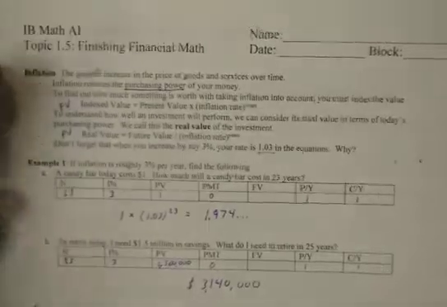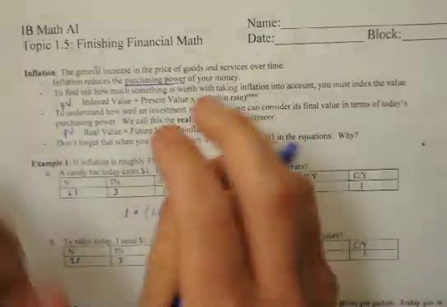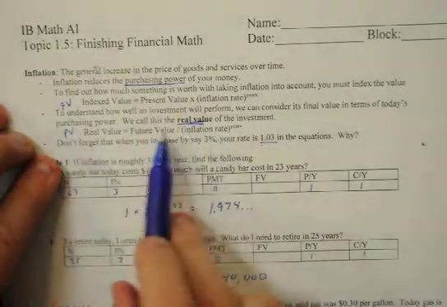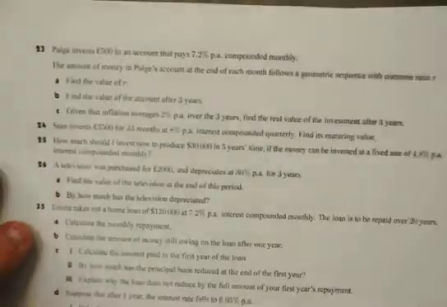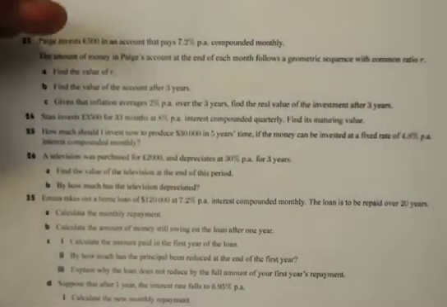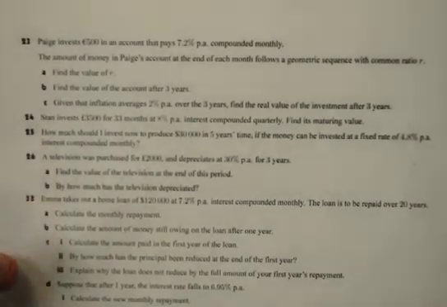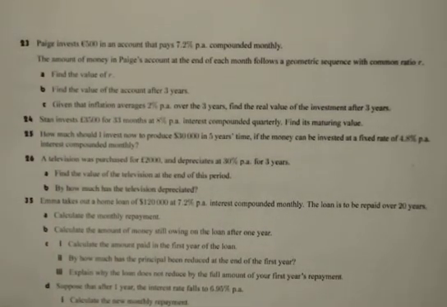All right, so we covered inflation. We covered the real value, which is just a quick little computation here. We covered depreciation. Now the rest of this is practice problems. So what we're going to do in class, let's see, we got 1, 2, 3, 4, 5, 6, 7, 8, 9. Next video I'll go over some of these, and then the rest will be your homework.